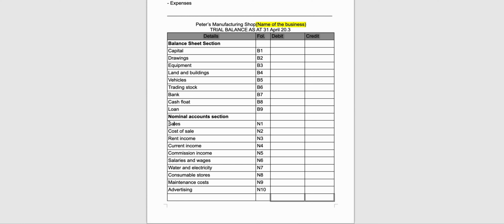Please make sure that you always start with your sales and your cost of sale. Right after the cost of sale, please make sure that you list all the income accounts that you have, as I have done here. So you're going to say rent income, current income, commission income, or any other income that is given to you in a specific activity.